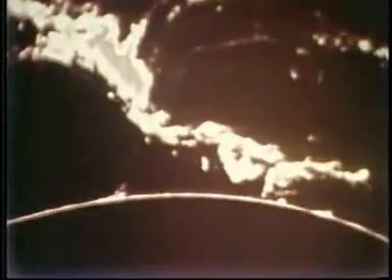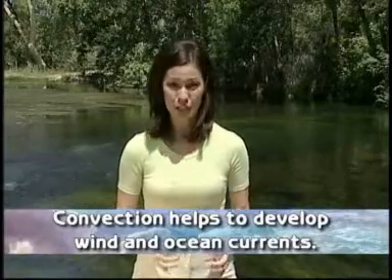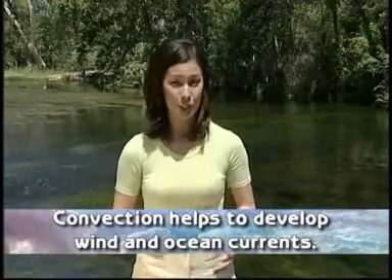Earth is not the only place where convection occurs. By looking closely at the sun, astronomers can see the action of convection. As columns of hot gas rise to the surface, they cool and descend, only to be reheated and rise again. On Earth, convection is essential in the development of wind and ocean currents.